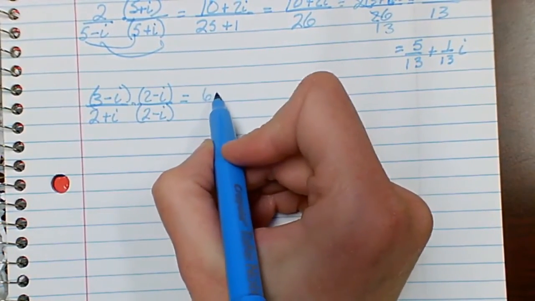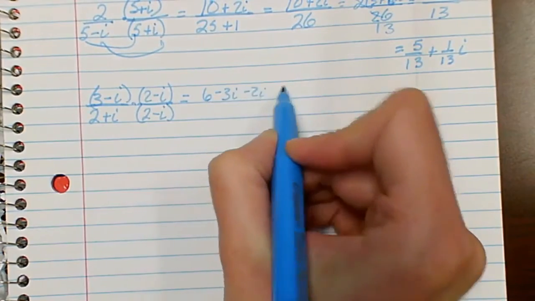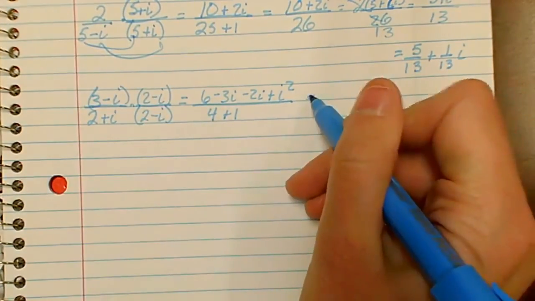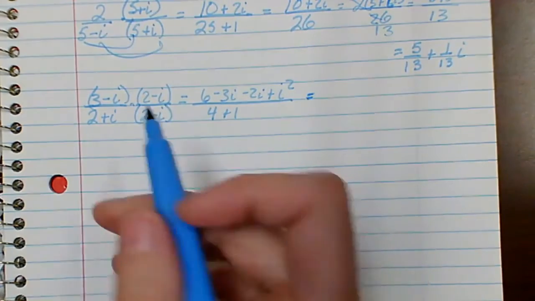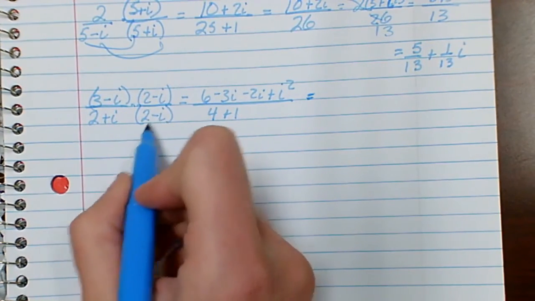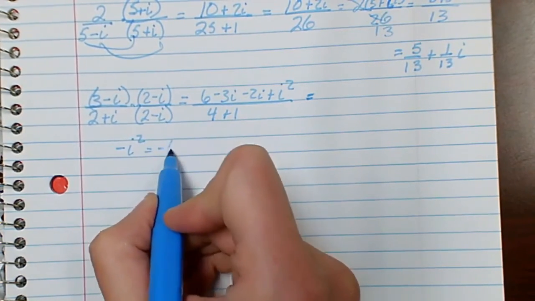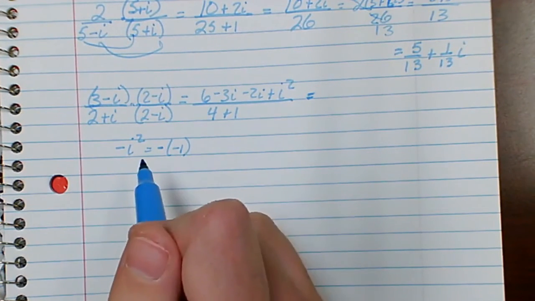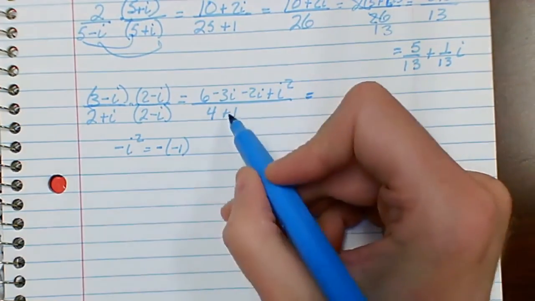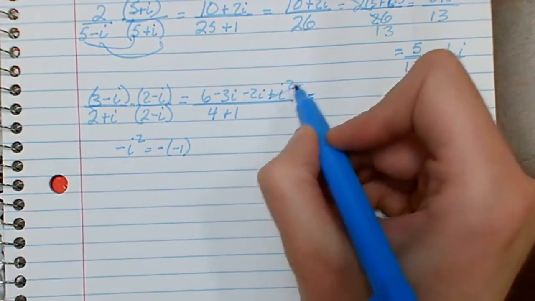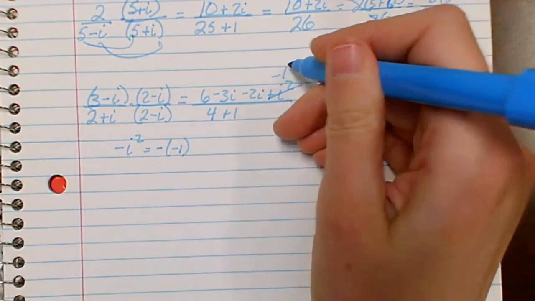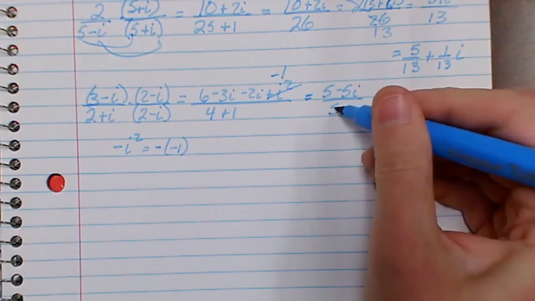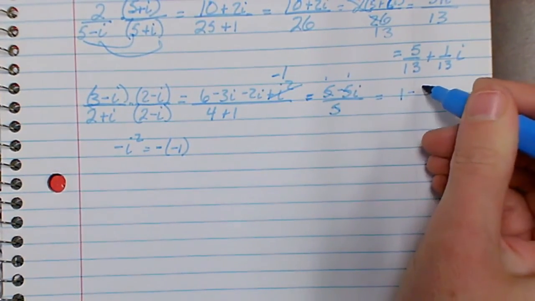So let's multiply this out. 6 minus 3i minus 2i plus i squared all over 4 plus 1. And the reason why it's a plus 1 is because we'll have i times negative i, which is negative i squared. Remember, i squared is actually negative 1. So the opposite of negative 1 is positive 1. And this will always be positive as long as you have your i's in the problem. So this will be negative 1. So we'll have 5 minus 5i all over 5. And then the 5's all cancel out, leaving us with 1 minus i.